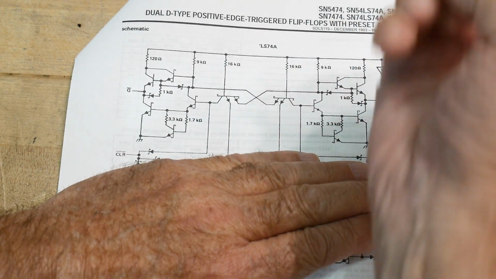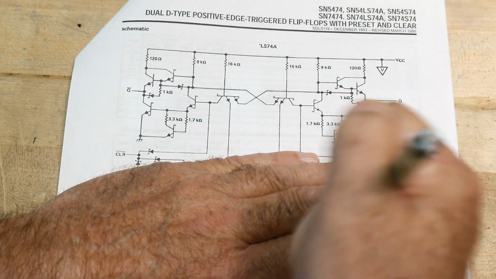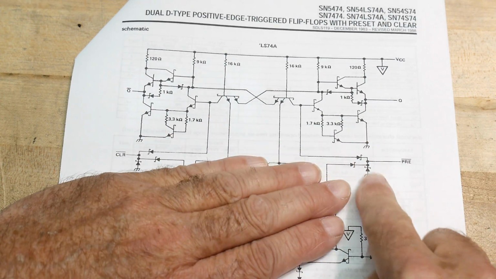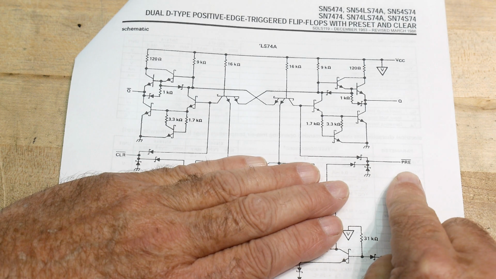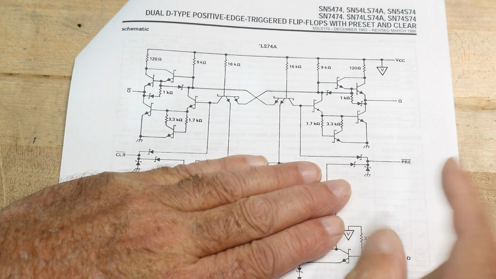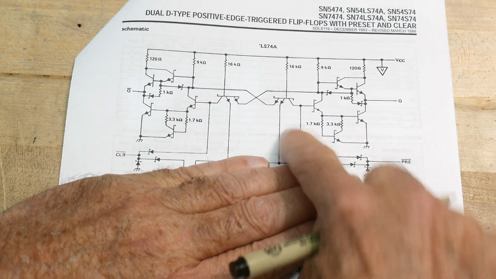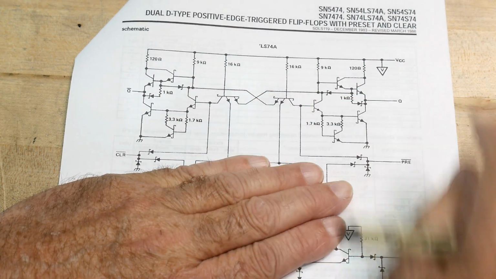And then I talked about being able to reach in and pull down to make it work. Okay. Well, that's these diodes here. See these diodes? This diode goes over to preset, and this diode goes over to clear. So you can reach in here, you can preset it, you can reach in over here, and you can clear it. So that's what those diodes do, right? Okay, great.